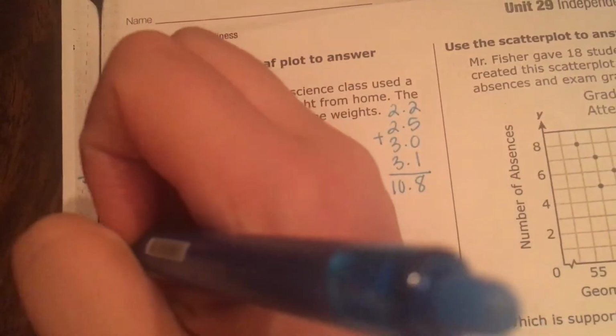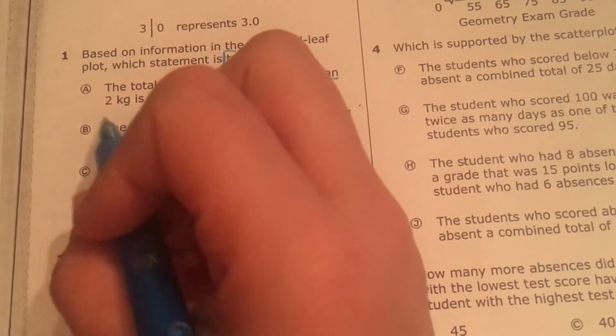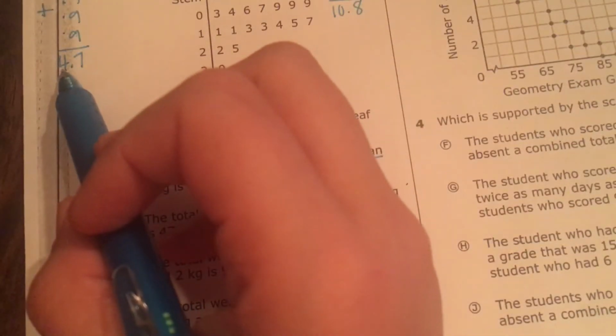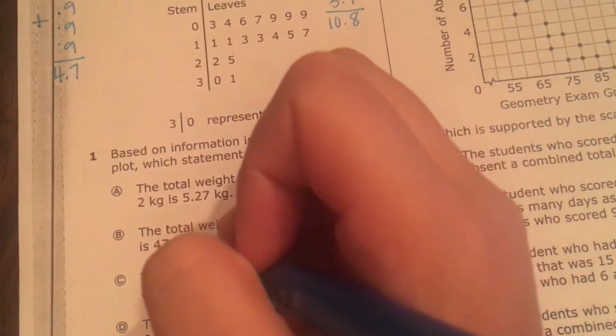We have 0.3, 0.4, 0.6, 0.7, and then we have 3.9s. So add those together and you get 4.7, which is not the same as 47. This is a whole number, and this has 4 in the ones place and 7 in the tenths place. So this is also going to be false.